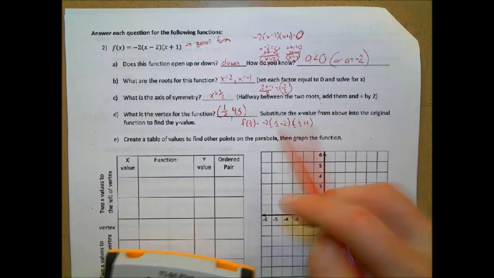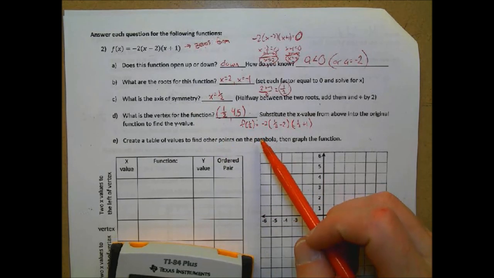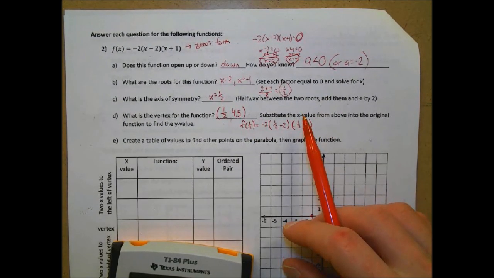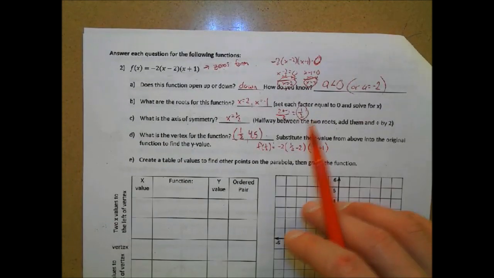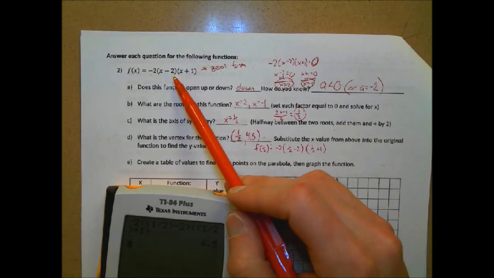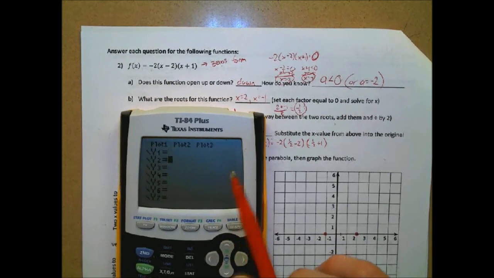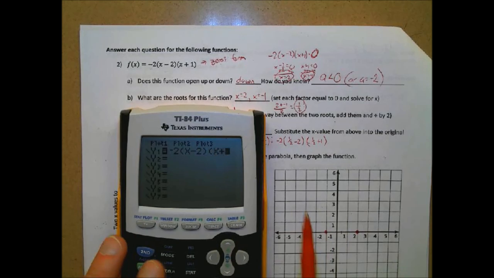Did I have to do all these calculations to find the axis of symmetry, to find the vertex? No. What else could I have done? Could have just graphed this. Folks, you can literally type this into your graphing calculator. Watch. -2 parentheses x minus 2, parentheses x plus 1. Okay, graph it.